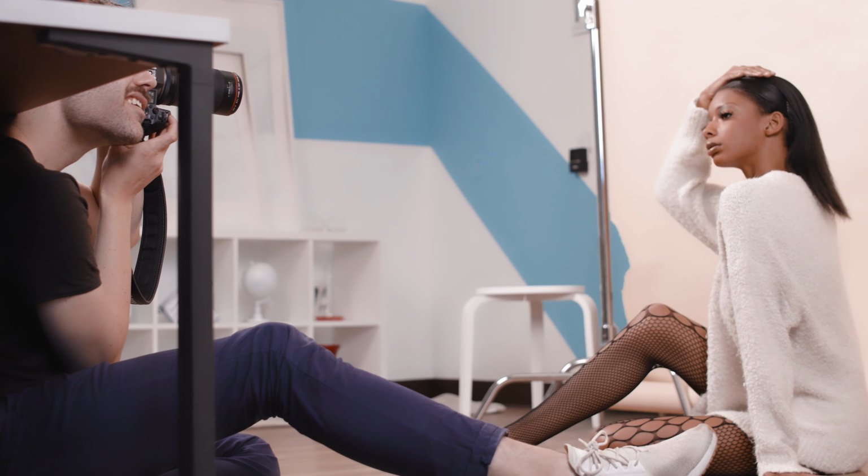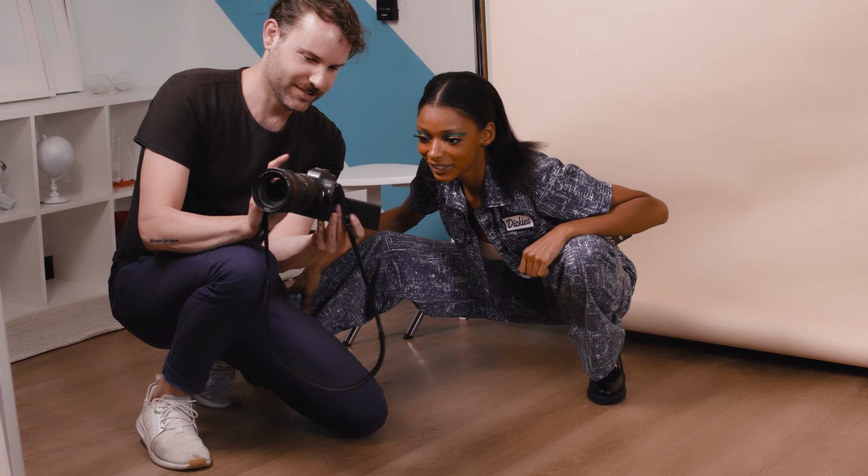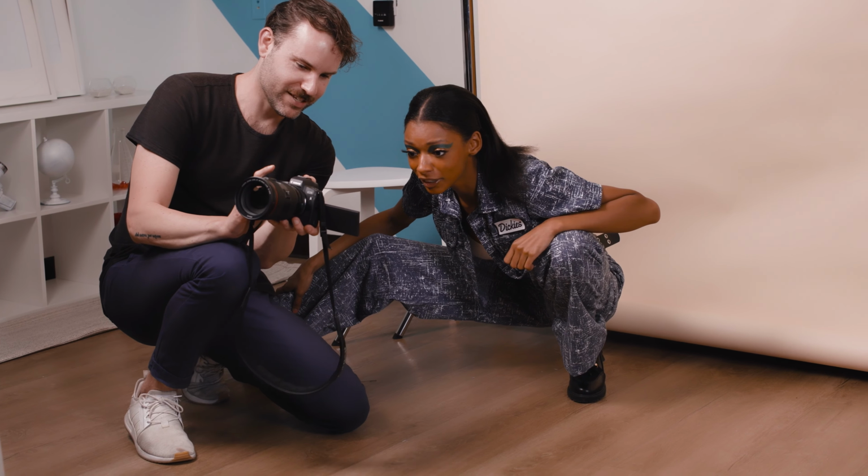Tip number 3, give feedback. As a director, that is your job. You can't expect your model to show up and just figure it out. You know the story, you know the emotion that you've set the stage for, now guide them. And don't be afraid to make changes as you go. When I'm shooting my models, there is no question in their minds if I love the shot because I am constantly reassuring them of their decisions based on my direction and my feedback. And also, who doesn't love a hype man?